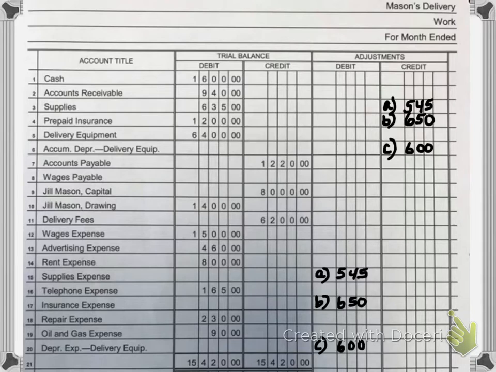For entry C, our debits equal our credits, so we will move to entry D. Entry D says wages earned by employees but not paid as of September 30th, $350. So remember, anytime there have been wages earned by employees but not paid at the end of the period, we are required to make an adjusting entry.